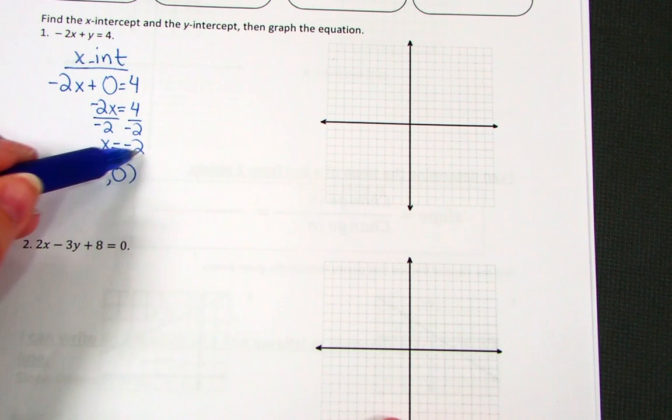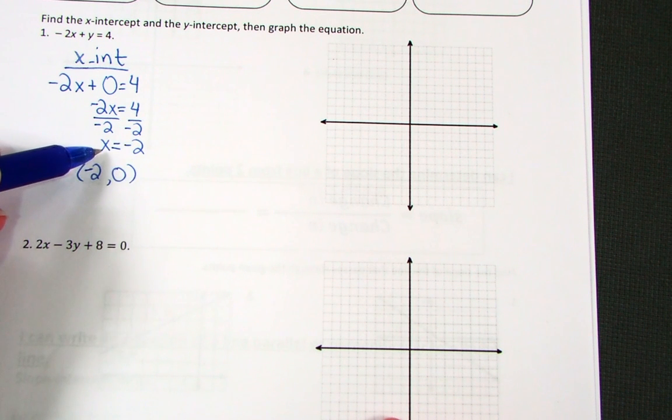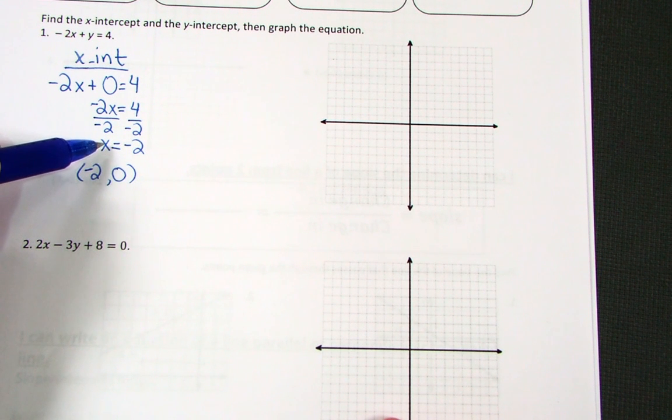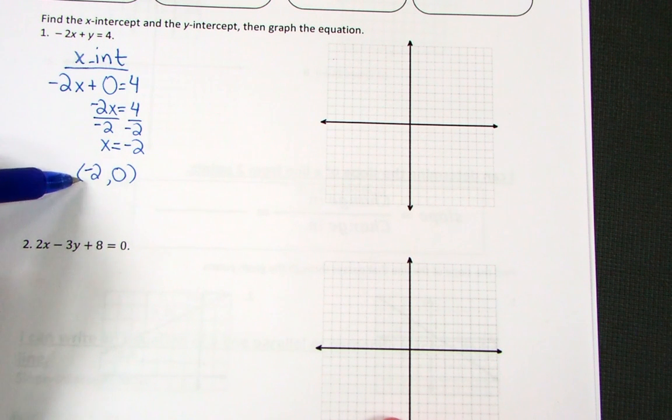Do not write your x-intercept like this. It's not going to be accepted. The x-intercept is a point, so we write it as a point. If you just tell me x equals negative 2, that's actually a line, a vertical line that goes through negative 2. And that's not what we want. So write it as a point.